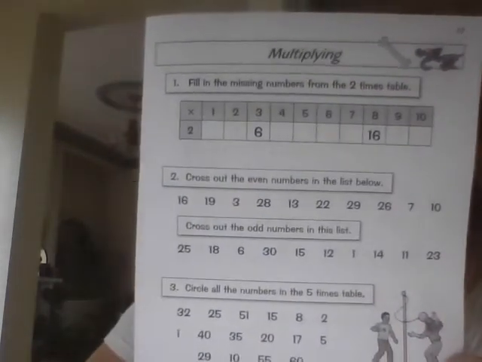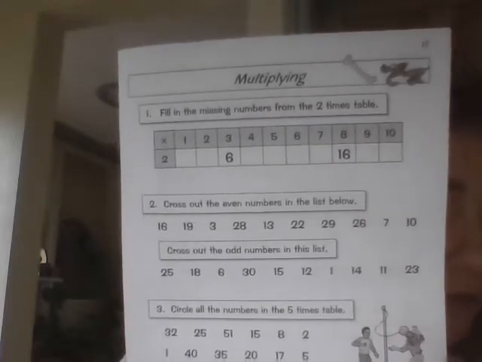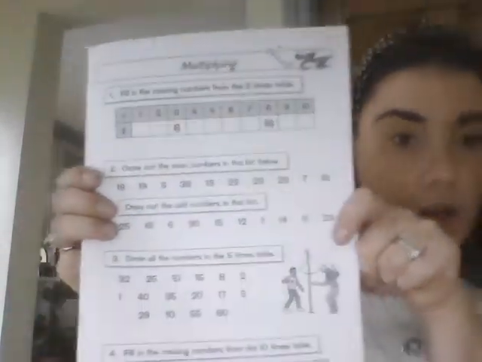So then it moves on to even and odd numbers. You might be thinking, what has that got to do with multiplication? So the first one, number 2, is asking you to cross out the even numbers on the list below. So an even number is a number that can be shared equally, and it also means it's a multiple of 2. All multiples of 2 can be split in half equally. So if I had 12 sweets, we would each get 6, and it would be even. Therefore, 12 is an even number.